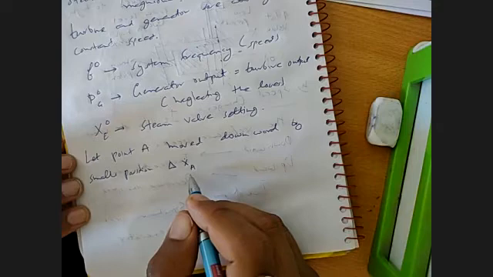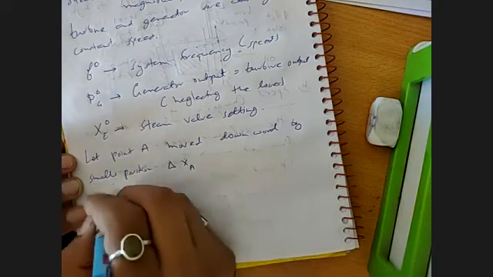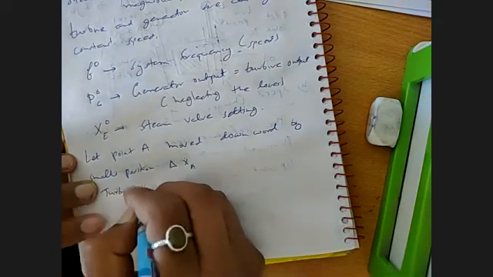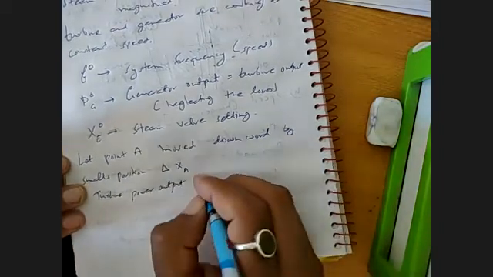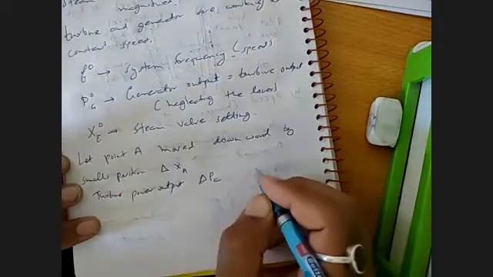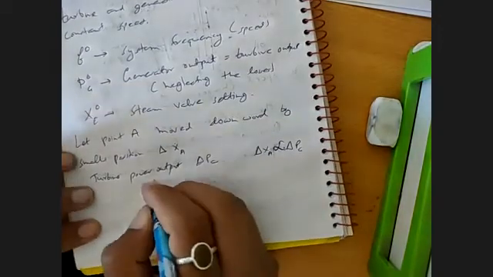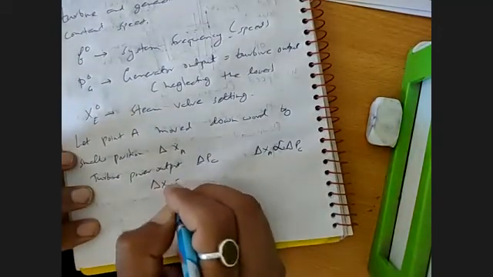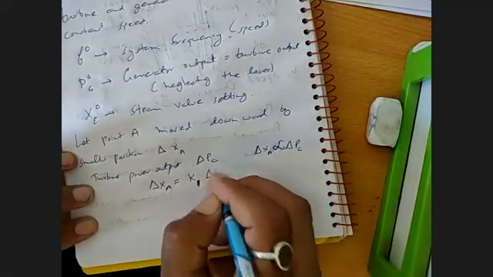And due to this command, the turbine power output will be changed. So your turbine power output is changed by delta PC. And we know that your delta XA will be directly proportional to your delta PC. That means your delta XA will become K1 delta PC.